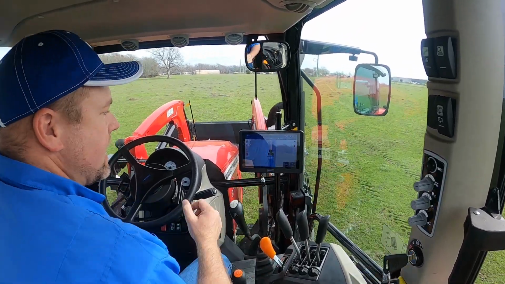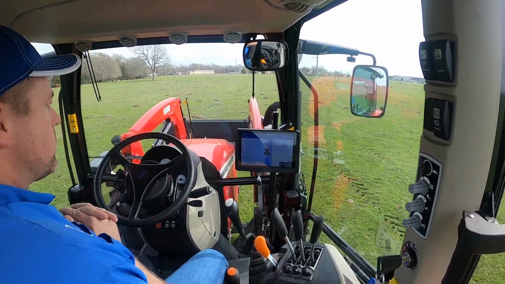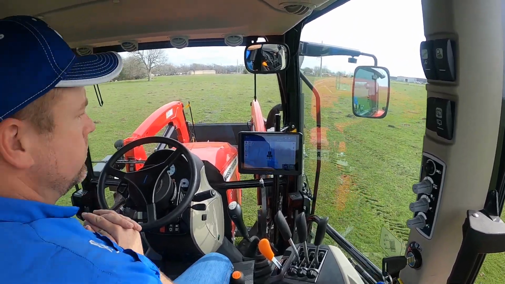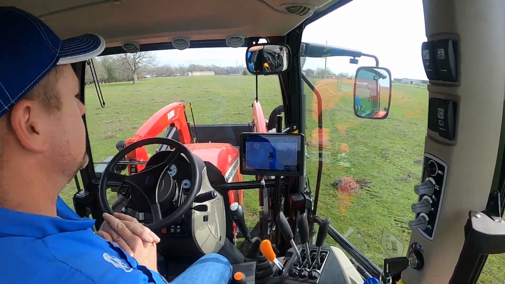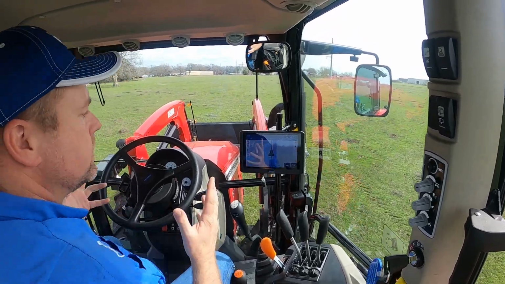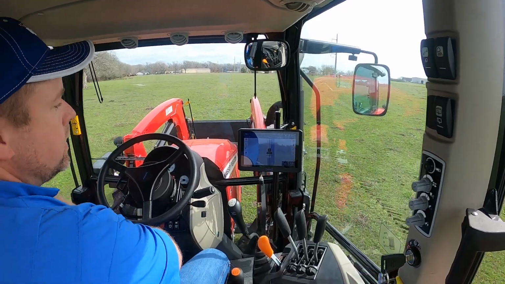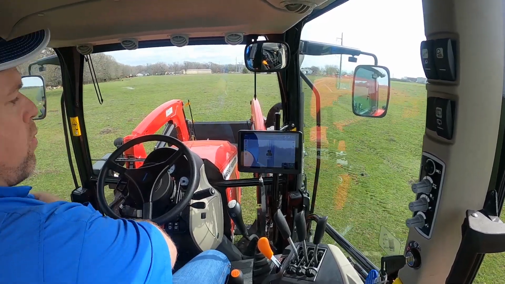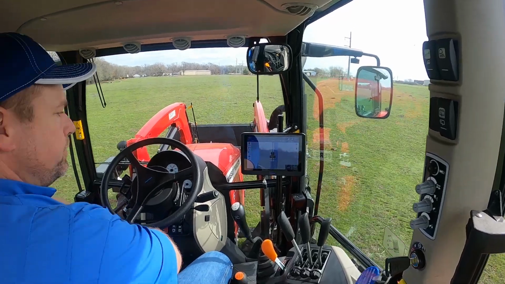And you can see there's a slight overlap, but I've actually got it set for a slight overlap. So it's doing 3 inches, 2 inches, 4 inches off. In comparison to doing this by hand or whatnot, this is just much more accurate. It's going to prevent skips and save you a lot of chemical.